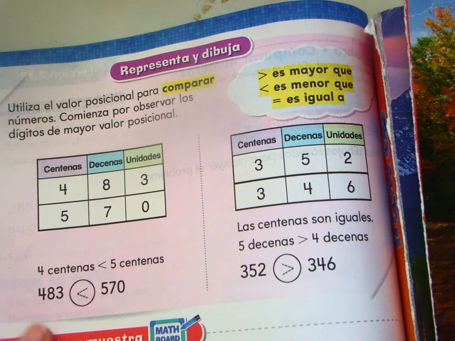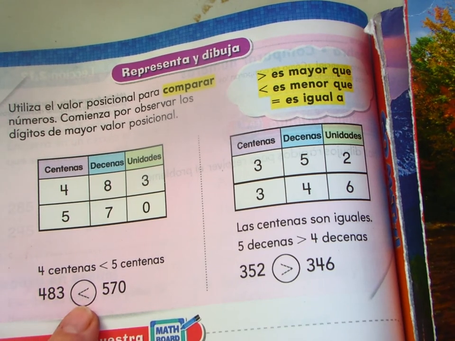We can write it like this, with this symbol.